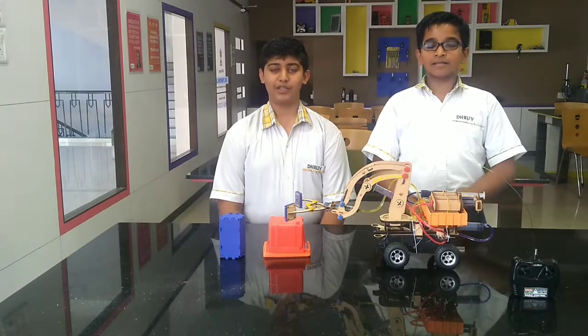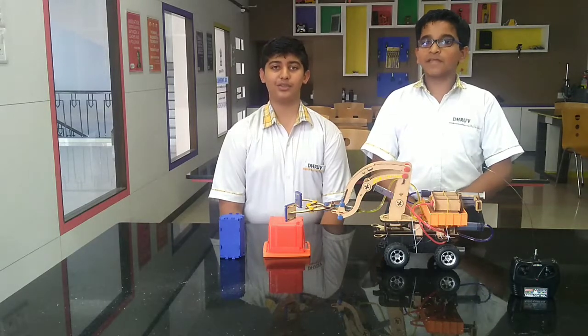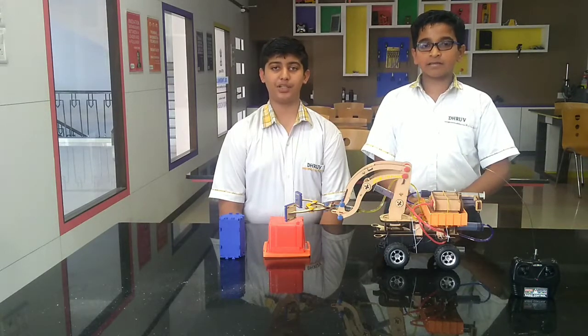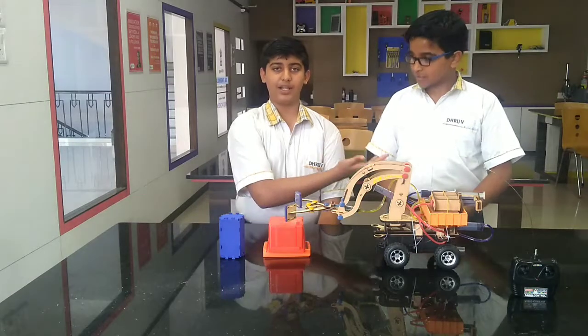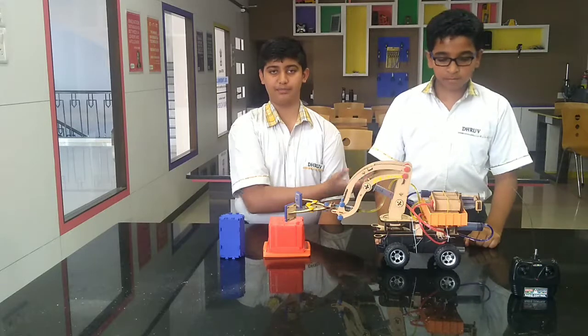Dear friends, our project is Radio Controlled Truck Wheel Hydraulic Crane. We are the students of Dhruv Academy. I am Suyash Pukarkar from class 8th and my friend Anay Navle from class 6th. And he will explain to you about the hydraulic system.